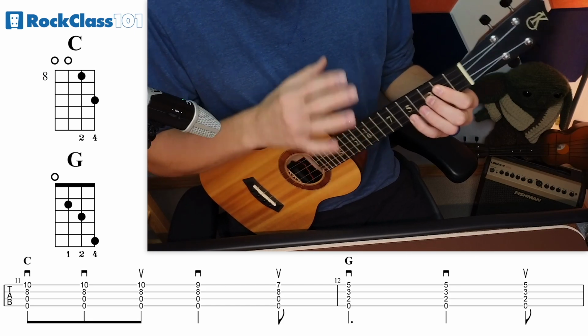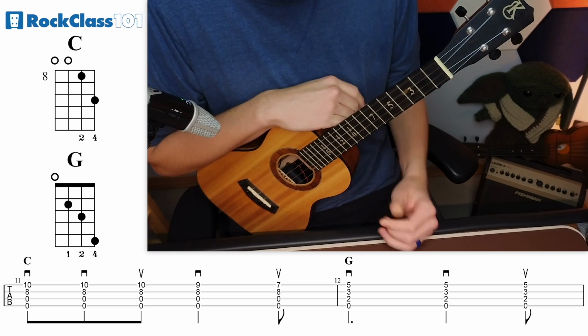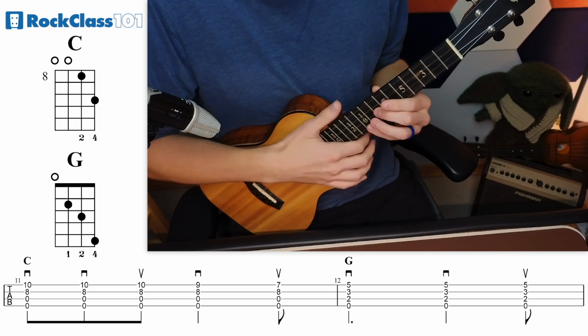And the 2 measures together, 11 and 12, exactly the same as what we played on 3 and 4, should sound and look something like this.